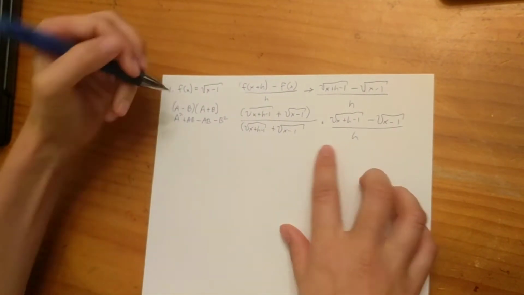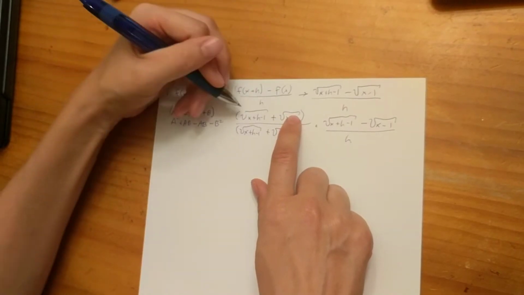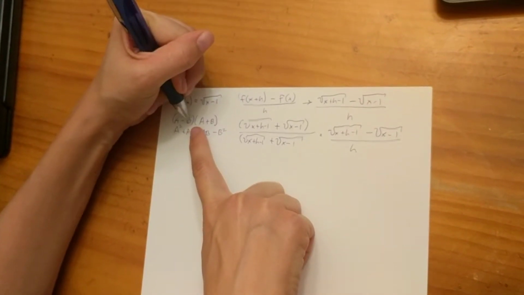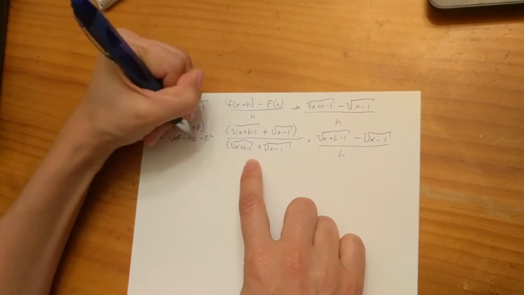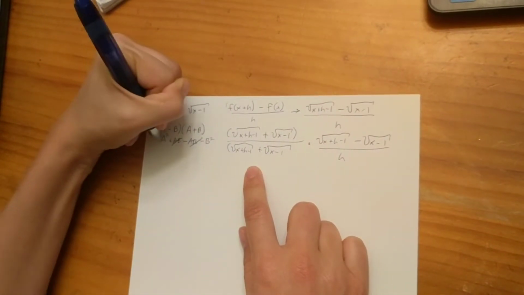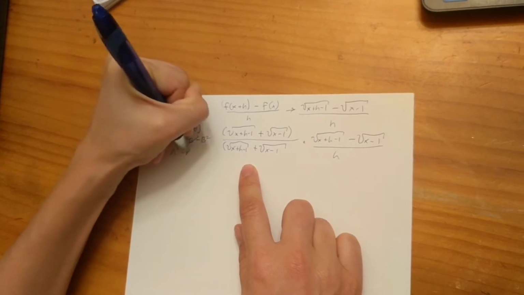This top is the same a minus b times a plus b, which is going to give us a squared minus b squared.